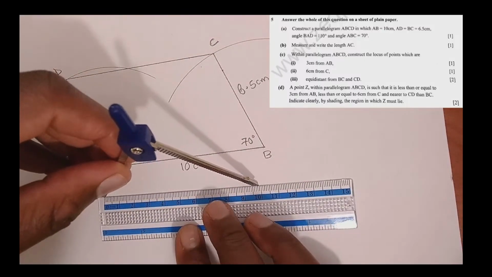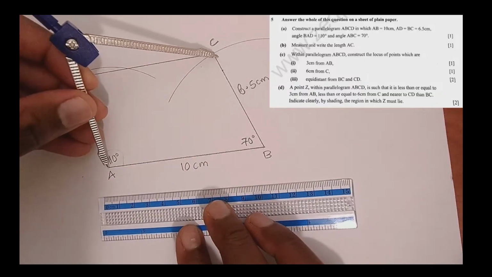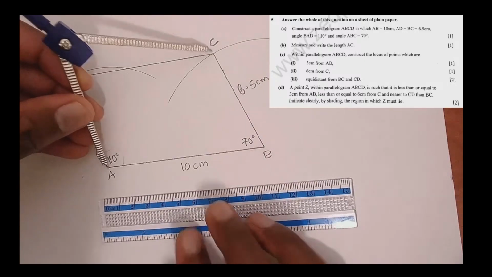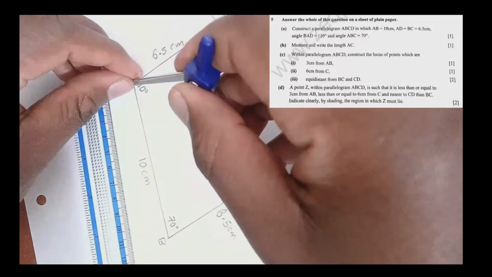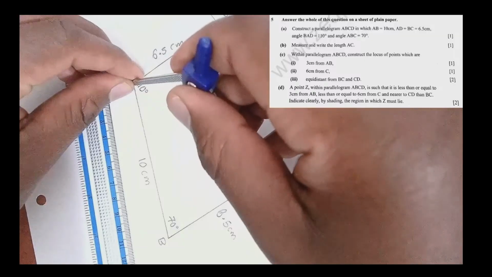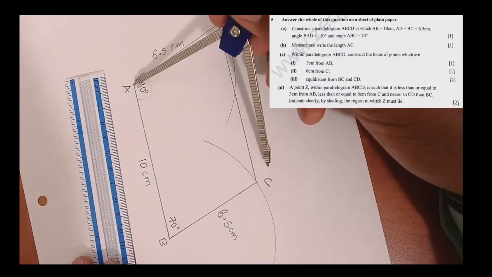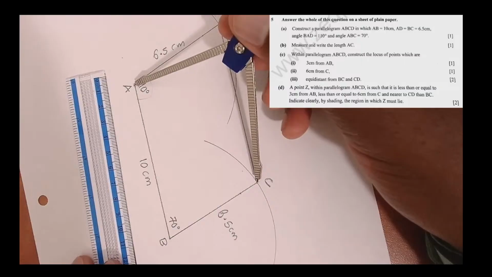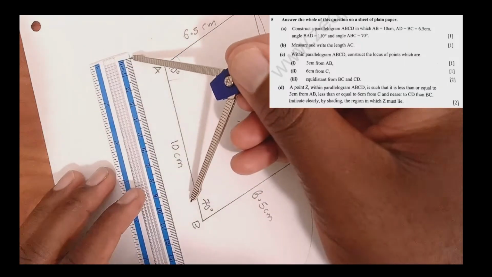I can't use my left hand. Okay, I can. Let's see again. So I want it to be accurate enough, right? So okay, that should be good, right? And then I just use the same length.